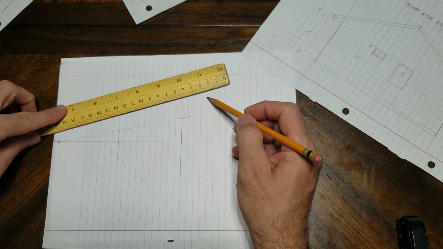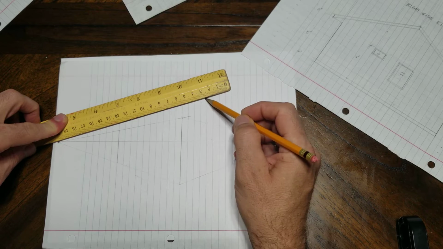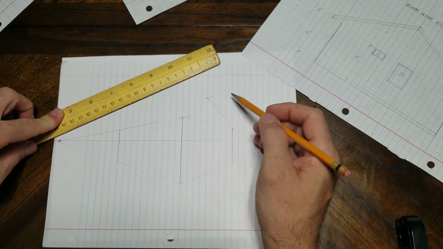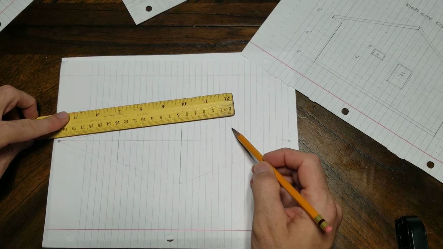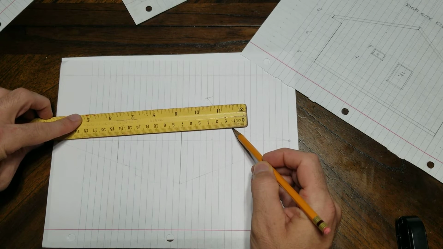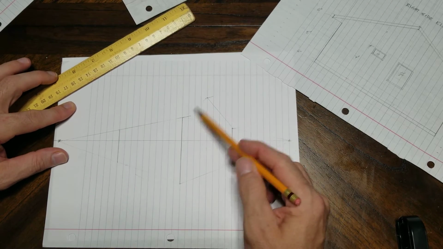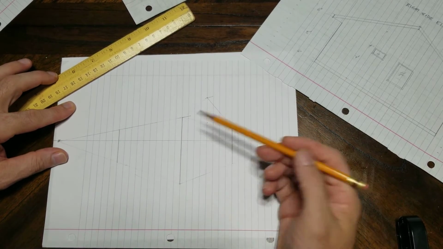I'm also going to stick that far off of the point. I'm just estimating, and I'm going to stick that far off of this one too. And again, I'm just kind of sketching this out. Okay, so I came off this direction.